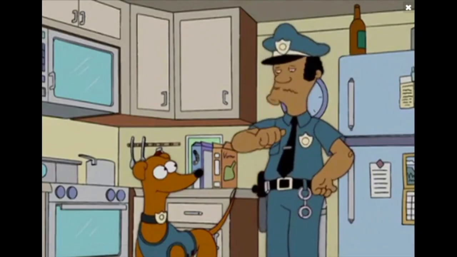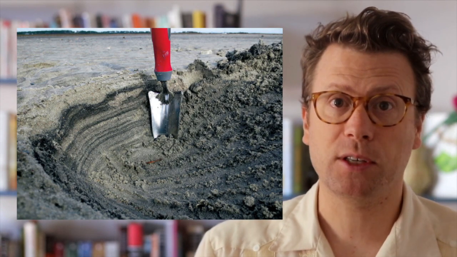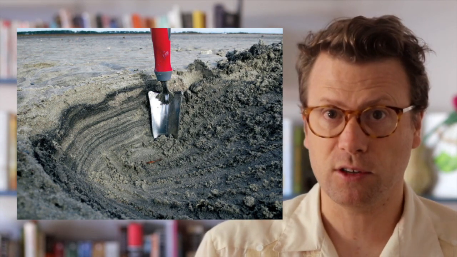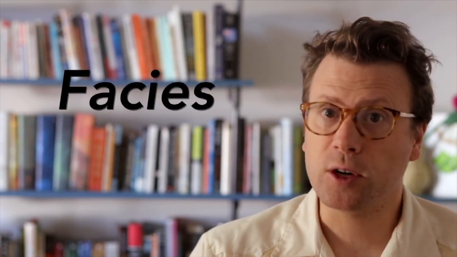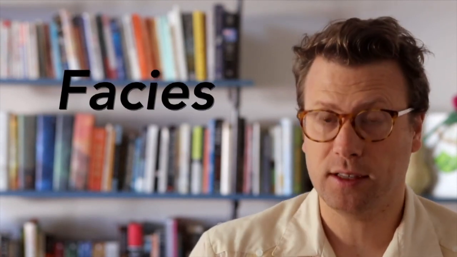They just love the uniform. For example, if geologists find a sandstone with similar composition, texture, and sedimentary structures to modern beach sand, we infer that the sandstone was deposited in a beach environment in the past. Seems reasonable. Geologists often refer to rocks deposited in a specific environment as a facies, so we might refer to a collection of strata as a beach facies.